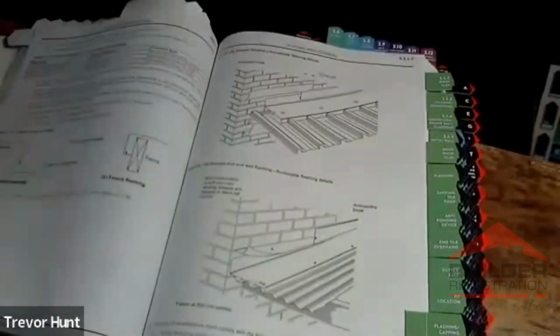After 185, for that flashing capping, I go to 183, and I'm putting in 2: minimum end lap and fixing. Min end lap and fixing are both going on page 183.